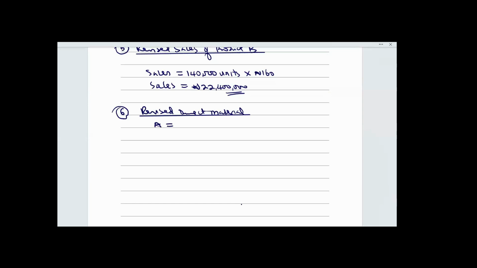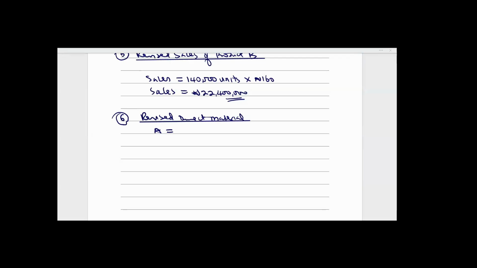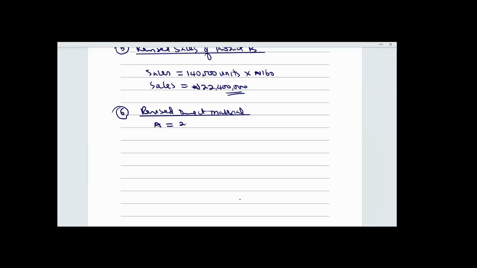The current direct material of product A, what do we have there? Direct material of product A is 2240. We are told that it will reduce by 10%.